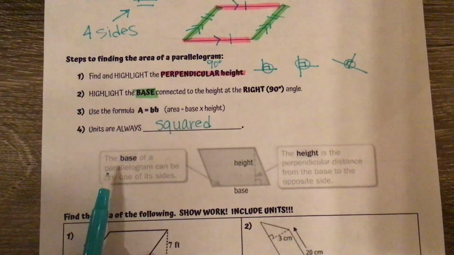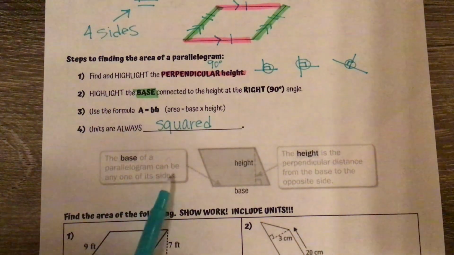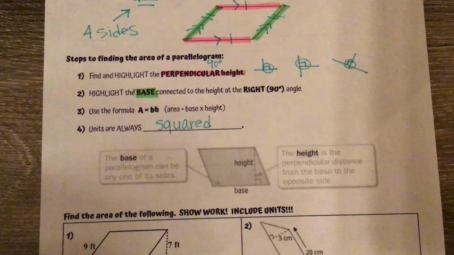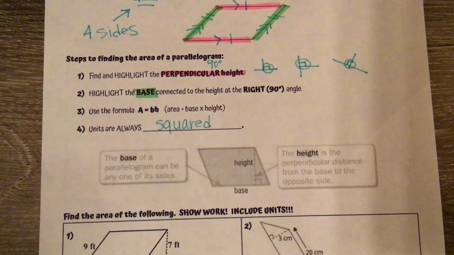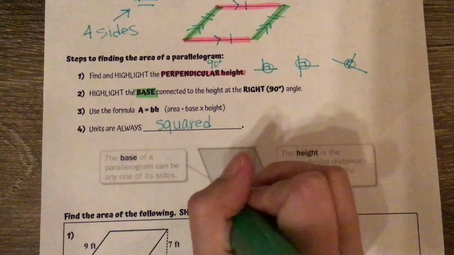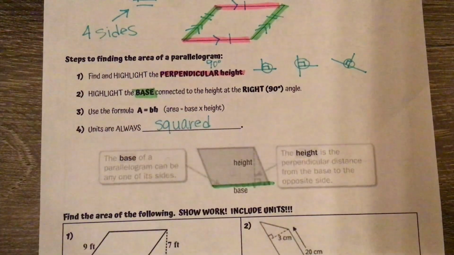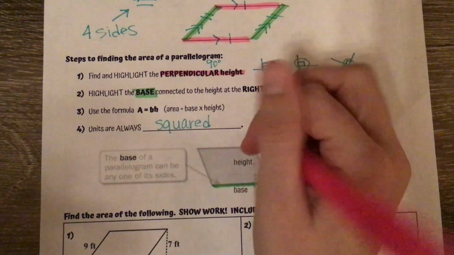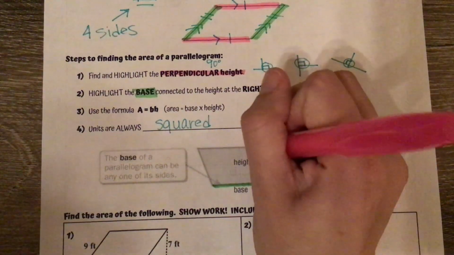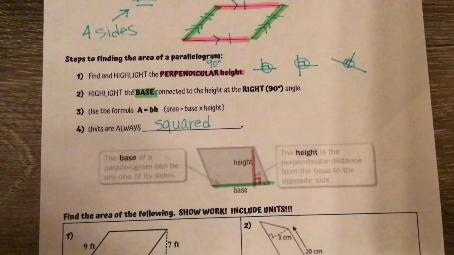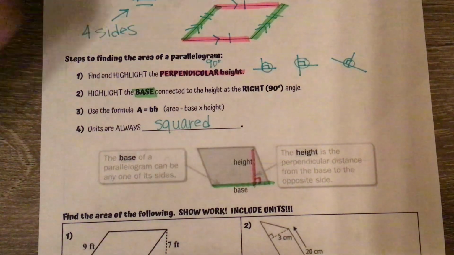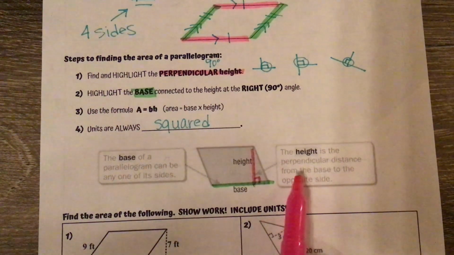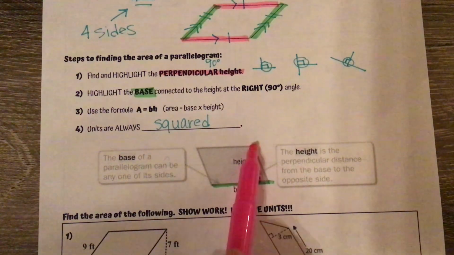So for example here, the base of a parallelogram can be any one of its sides. It does not matter. It doesn't mean the bottom necessarily. Any side. In this case, this side right here is the base because we have a perpendicular height right here with that little 90-degree symbol. And the height is the perpendicular distance from the base to the opposite side.